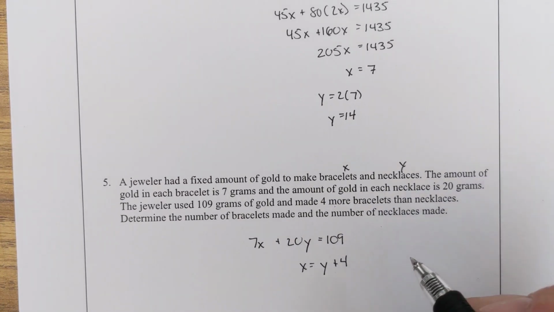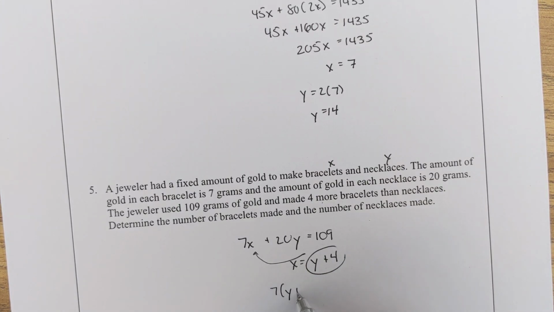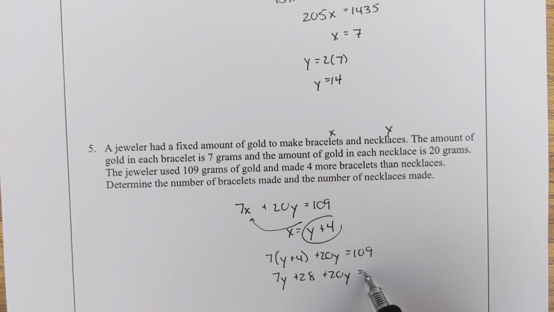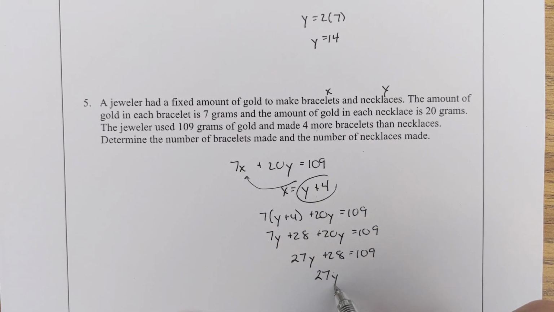So once again, this one is set up for substitution. I know what x is. So 7 times y plus 4, plus 20y equals 109. So distribute the 7 in this case. Combine like terms. 27y plus 28 equals 109. Subtract the 28 across.